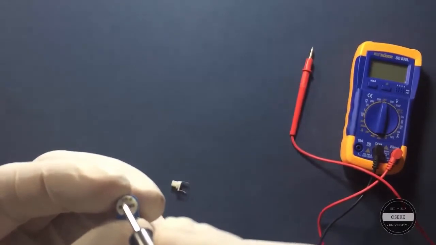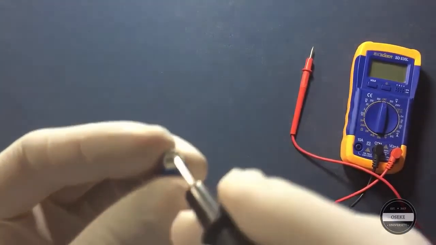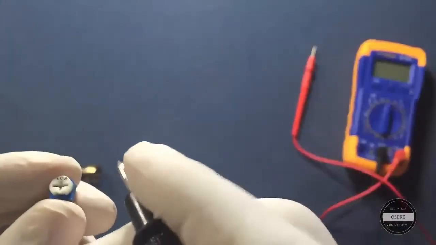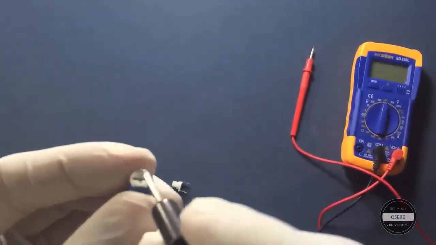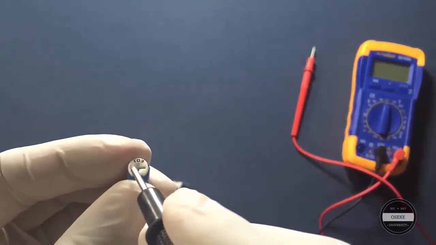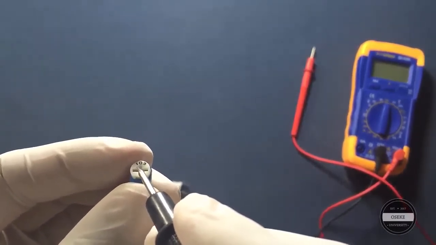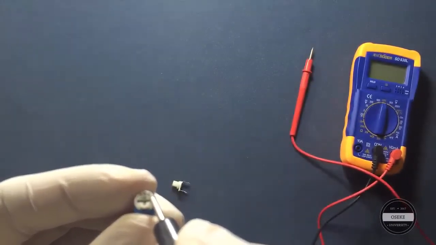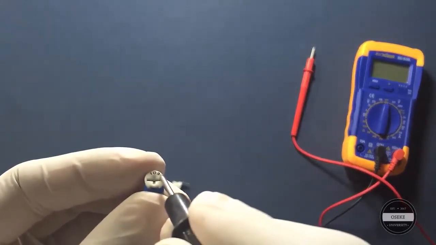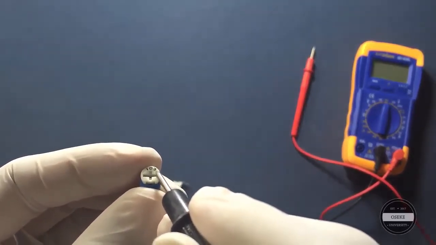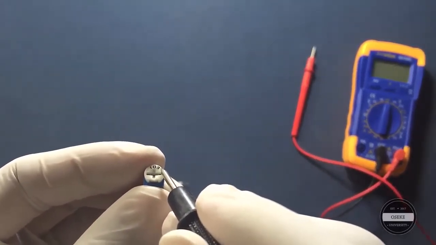The 1 is the first digit. The 0 is the second digit. And this third number here, this last number here, is the multiplier, which means 10 raised to power 3.